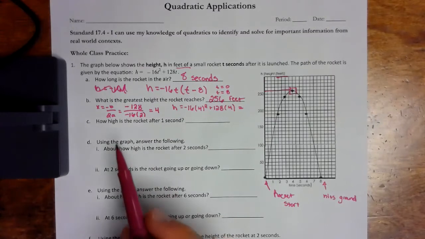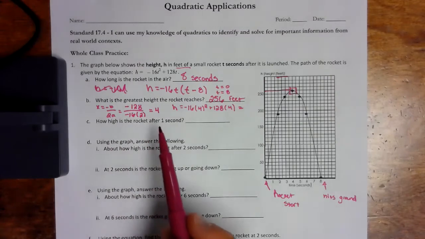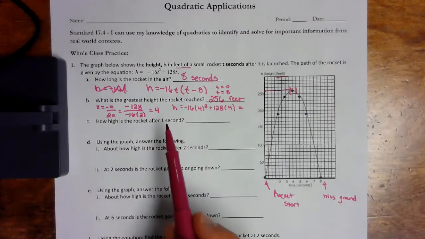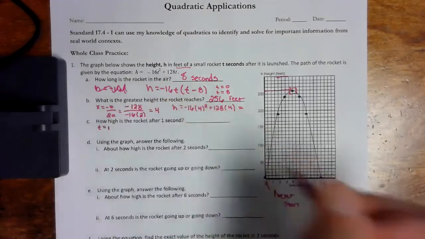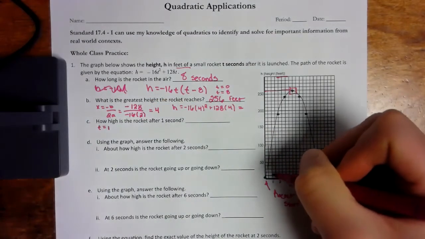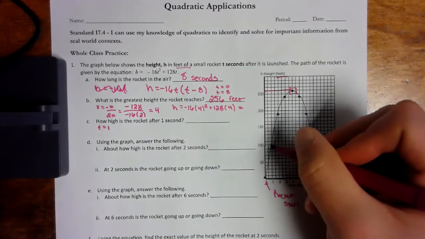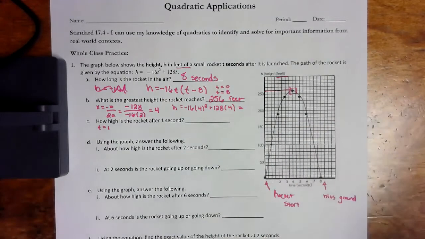All right, letter C. How high is the rocket after 1 second? Well, all that means is that t equals 1. I can look at the graph to get an idea. If I follow 1 up, it looks about 100 feet. Let's make sure of that.